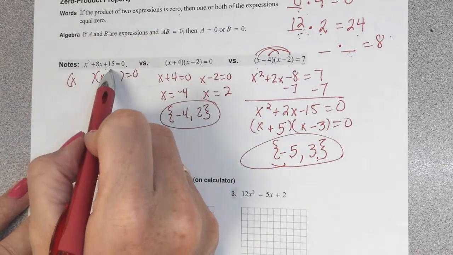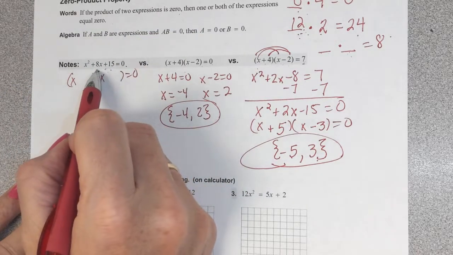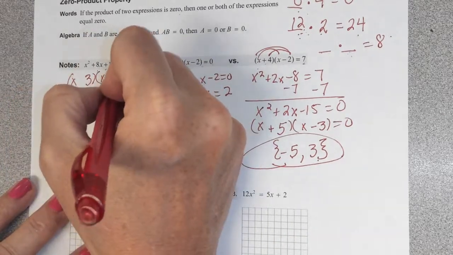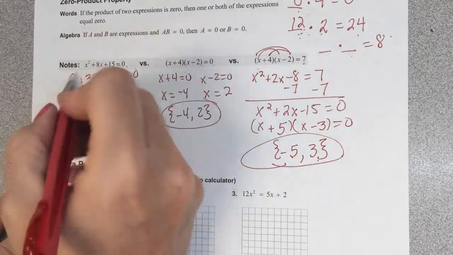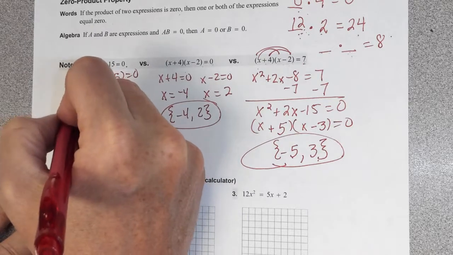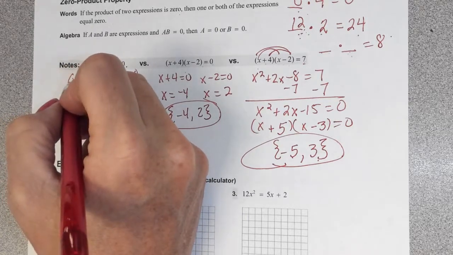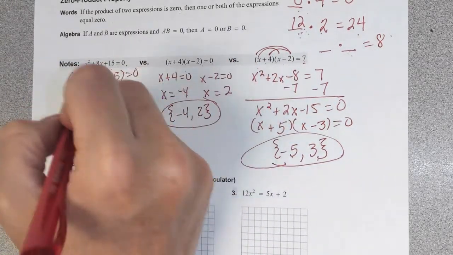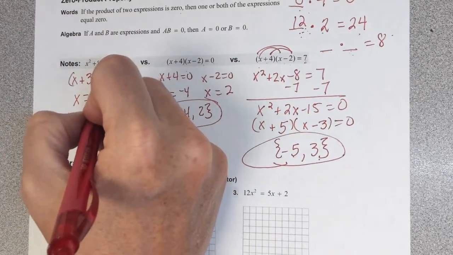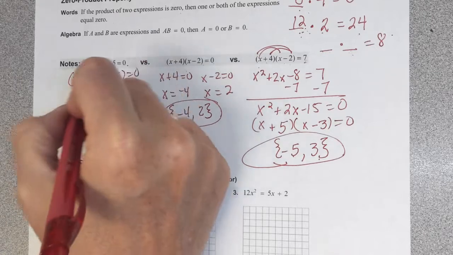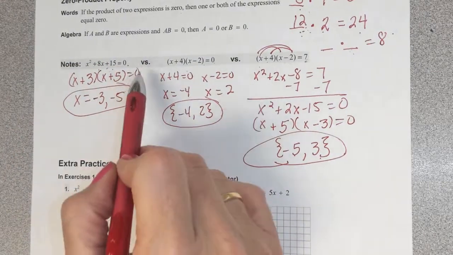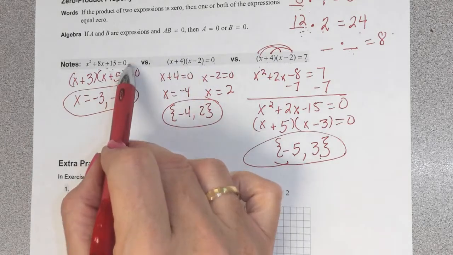What are numbers that multiply to be 15 and add to be 8? 3 and 5. Finish. Jenna, what are we going to get? Good. There would be our solutions. So if it's set equal to 0, we just need to decide.